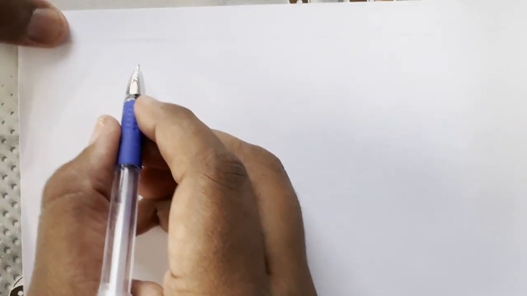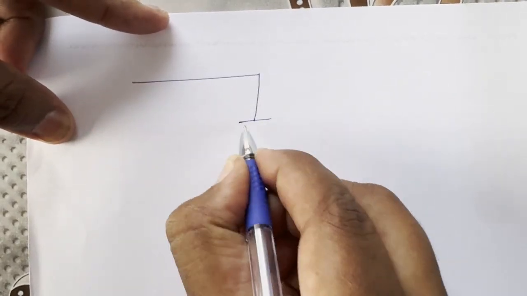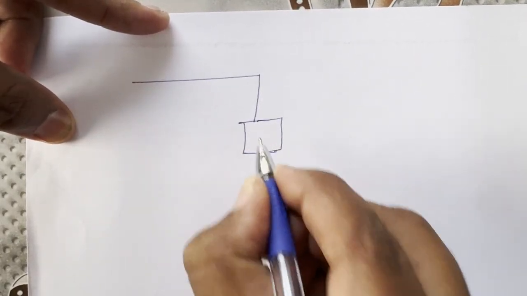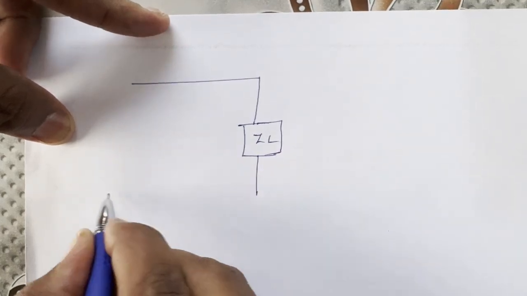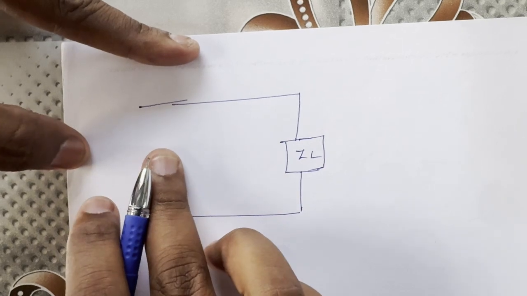Now we have to consider a basic transmission line, a small basic transmission line as shown like this. Here is the load ZL, and here it is the input.